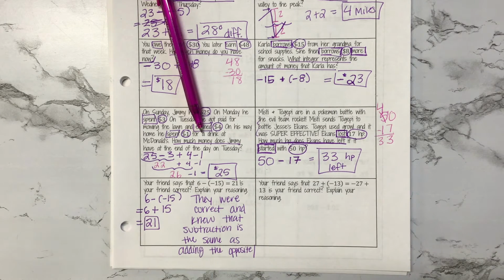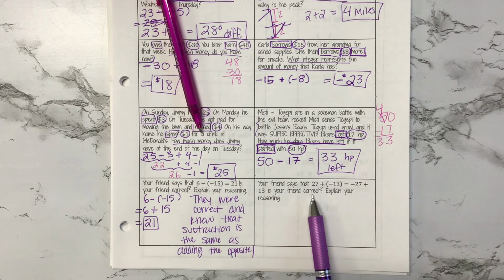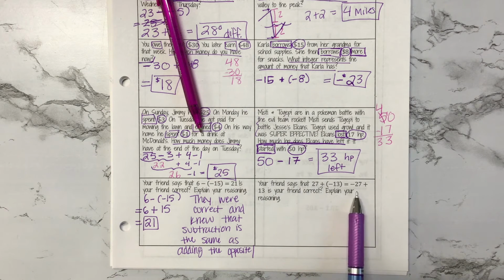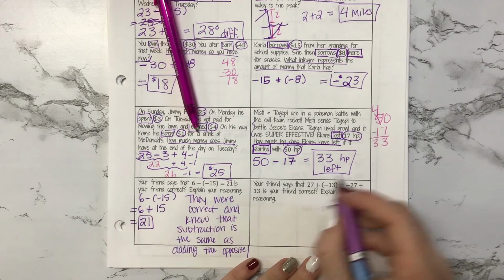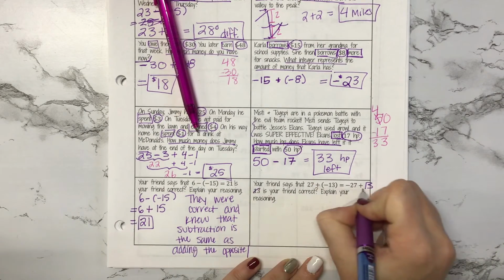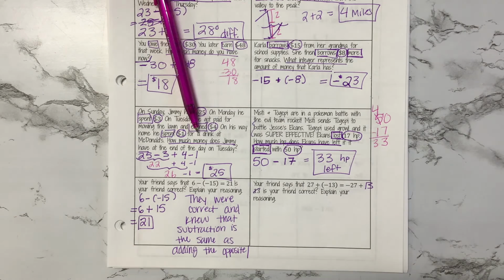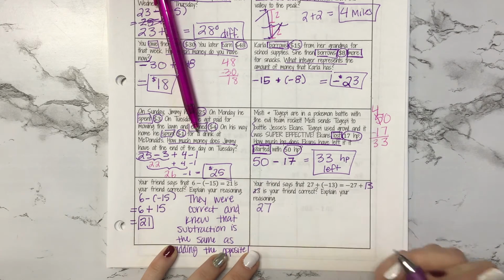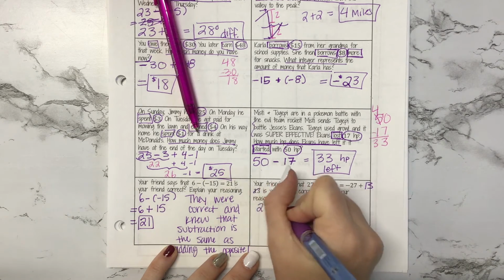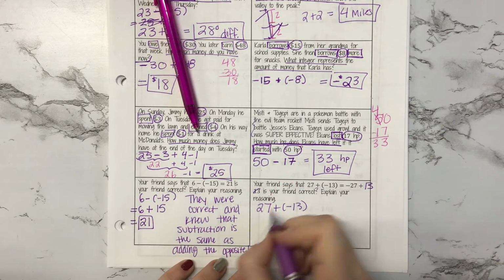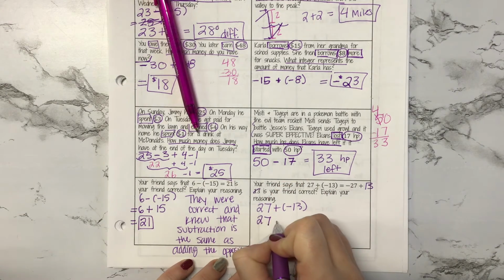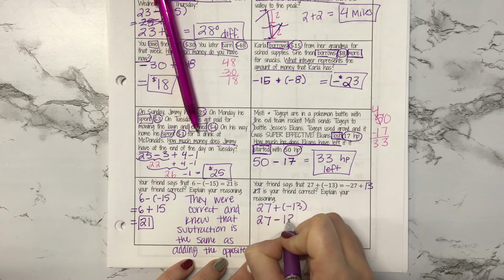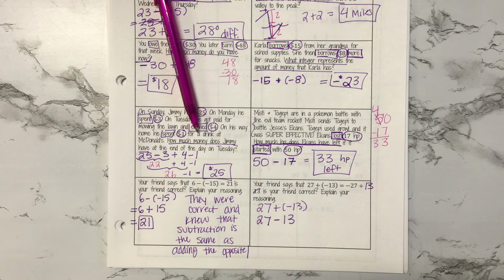Okay, last one. Your friend says that 27 plus negative 13 equals negative 27 plus 13. So this should have gone up there. Sometimes they print weird. I'm sorry. Is that correct? So let's try it. 27 plus negative 13. If I want to change it, my first number stays the same. I switch my operation, I switch my sign. So, no. Okay?